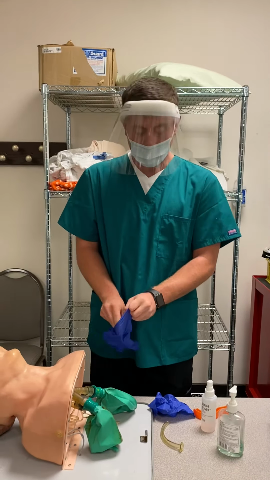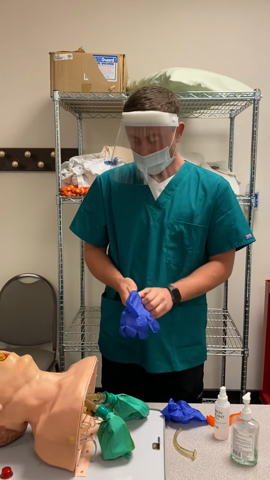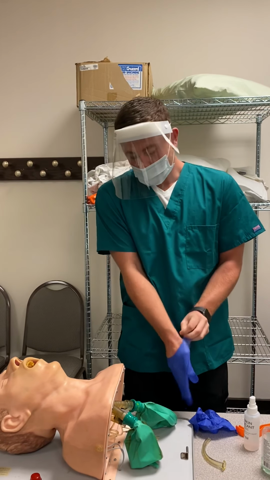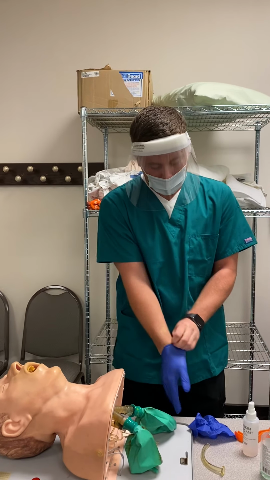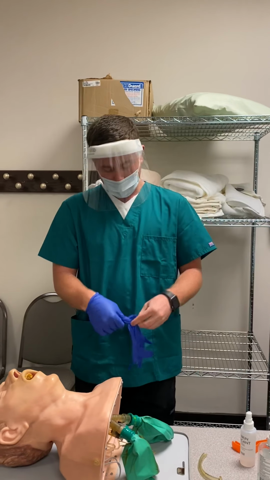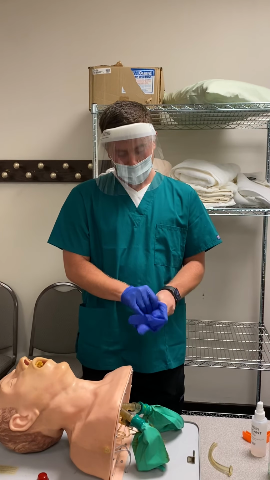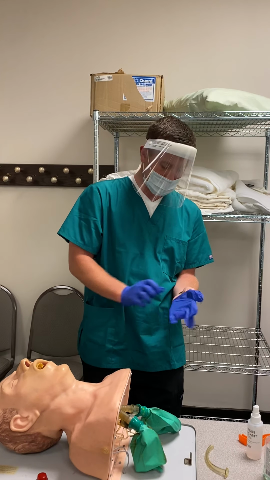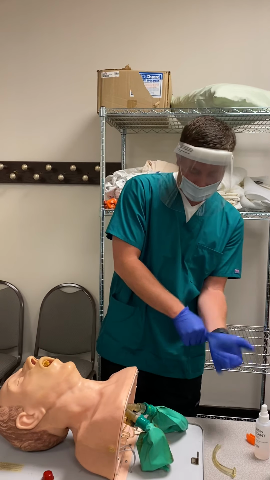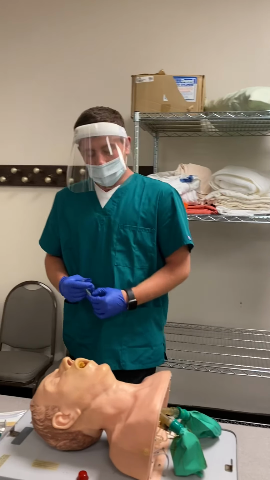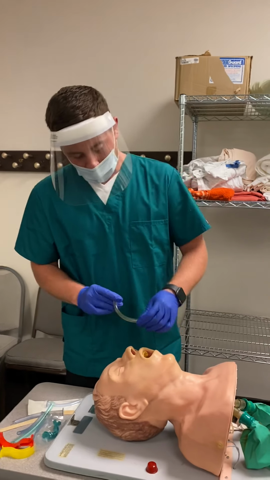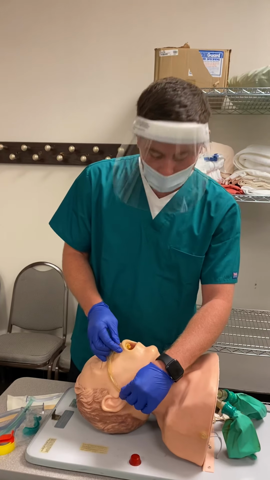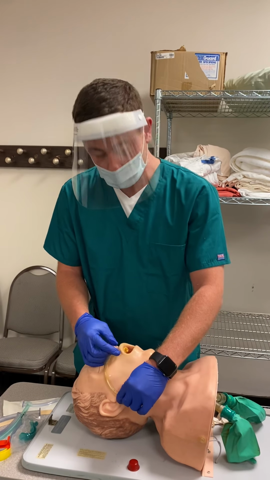And with that, the nasopharyngeal airway can be inserted on a conscious patient, and that is why you verify their name and date of birth. And when measuring for the nasopharyngeal airway, you'll line it up at the corner of the nose and bring it to the earlobe, allowing the flange to stick out.